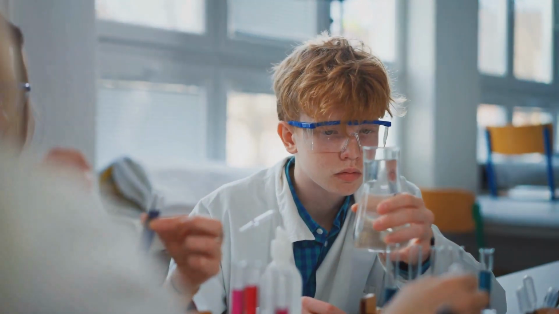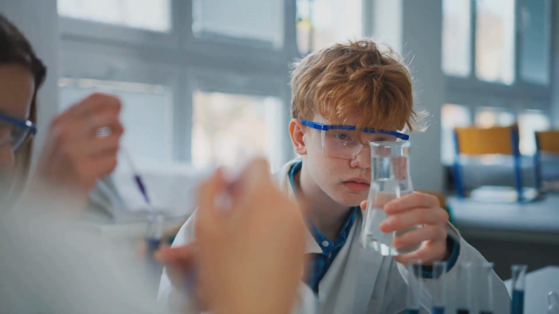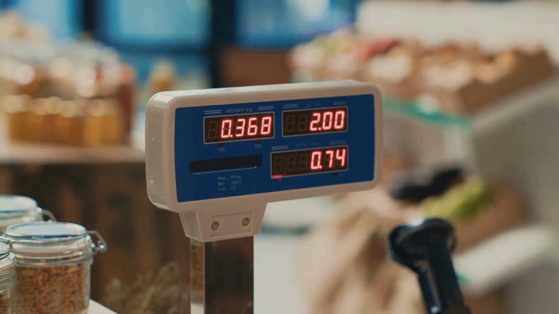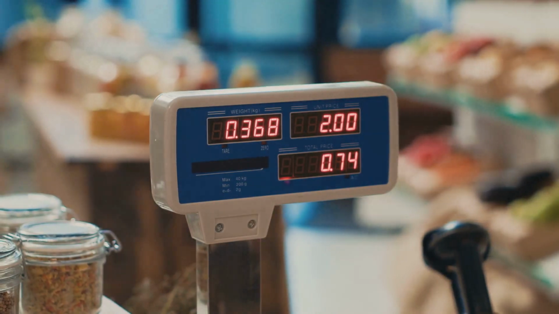Summary. The metric system is more uniform and universally accepted for scientific and international purposes due to its base 10 structure. The U.S. customary system, while more complex in conversions, remains prevalent in the U.S. for everyday use. Understanding both systems can be useful for effective communication and comparison of measurements across different contexts.